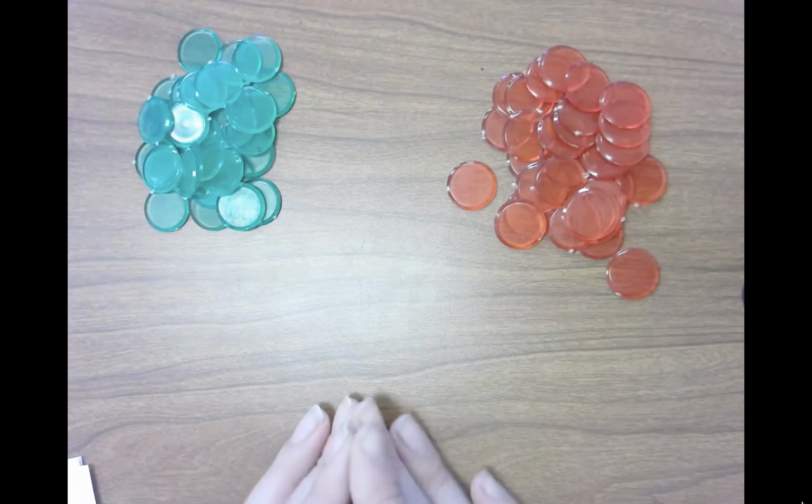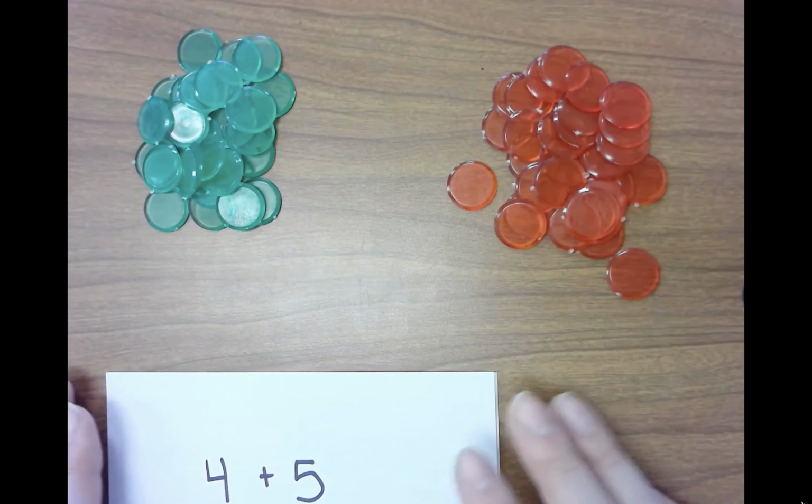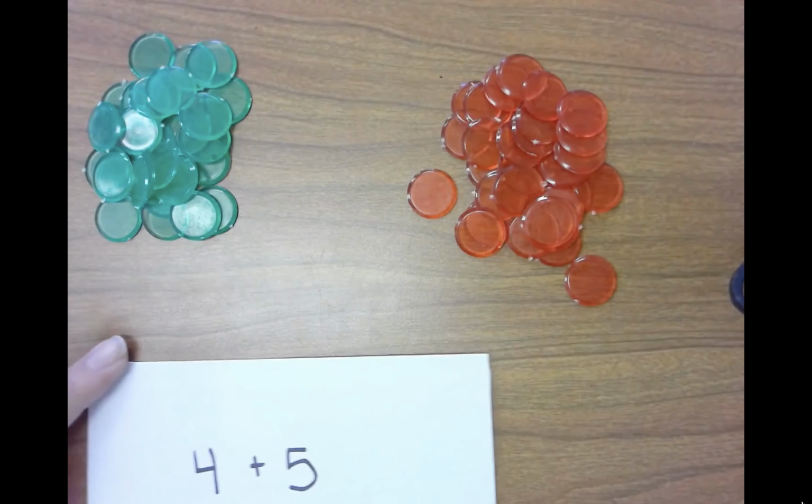So how I would do this is I would give each student a pile of chips, and then I would start with something fairly simple, just so we can actually practice the process of adding with the chips. So I would start with something like 4 plus 5. I know you're thinking, okay, that's pretty simple, but I want for them to understand what we're doing here.